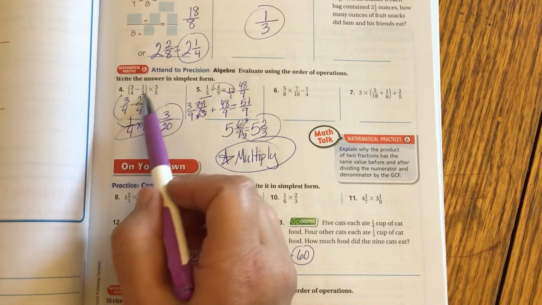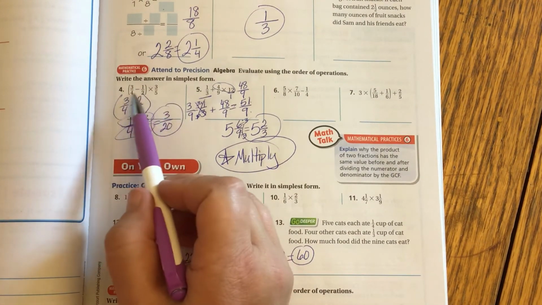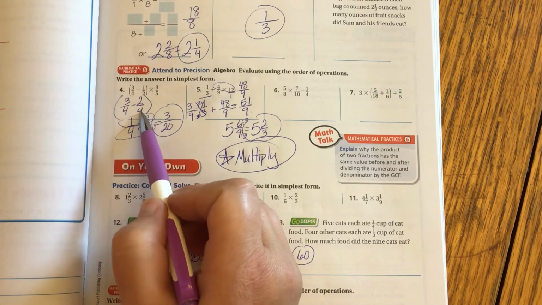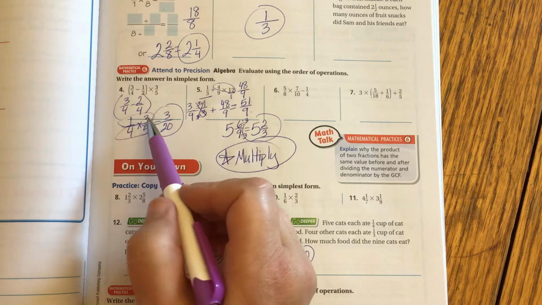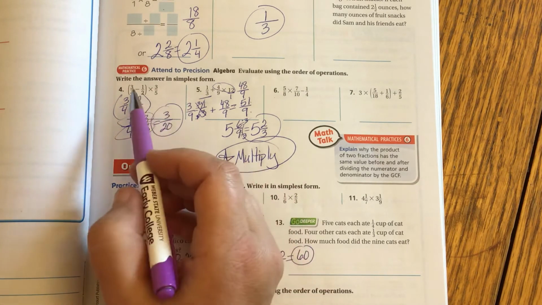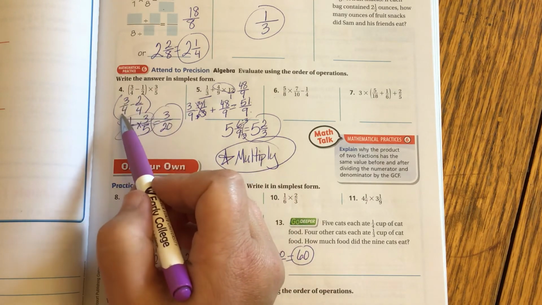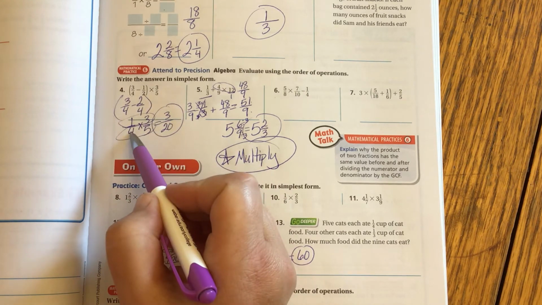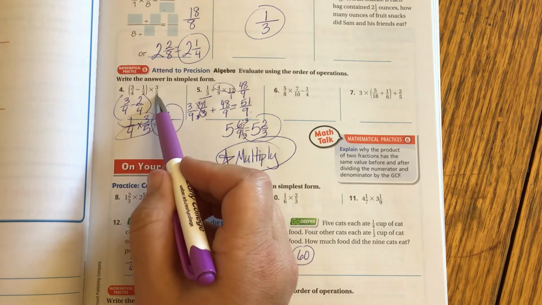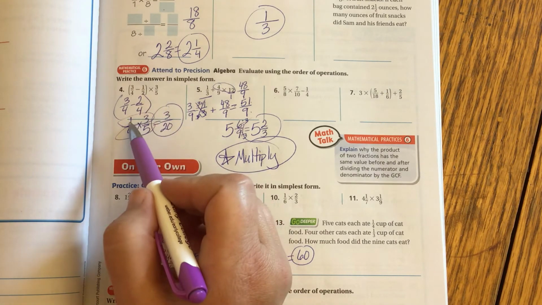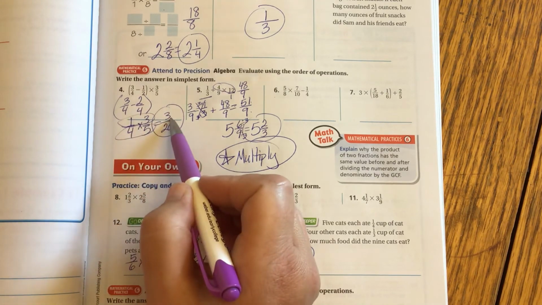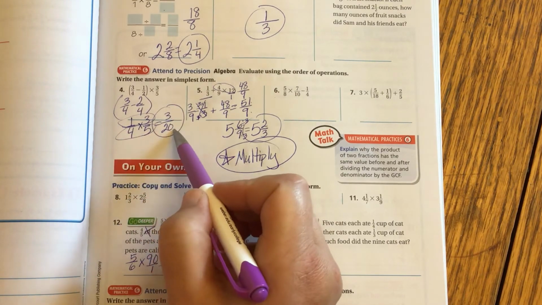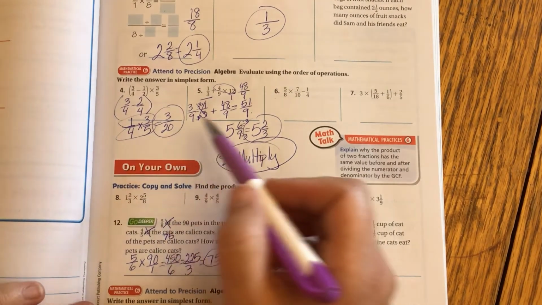Here I need to do my parentheses first, but they don't have a common denominator. And so I made 4 the common denominator. I subtracted them out. 3/4 subtract 2/4 is 1/4. And then 1/4 times 3/5. So I multiply the top numbers to get 3, multiply the bottom numbers to get 20. 3/20 doesn't simplify any lower. It's already there.